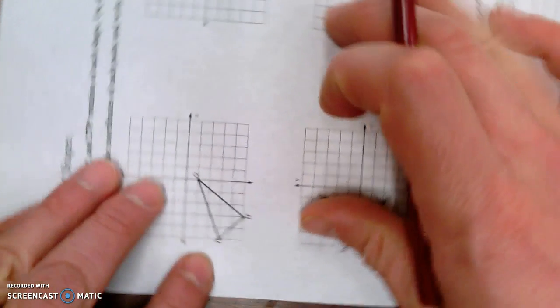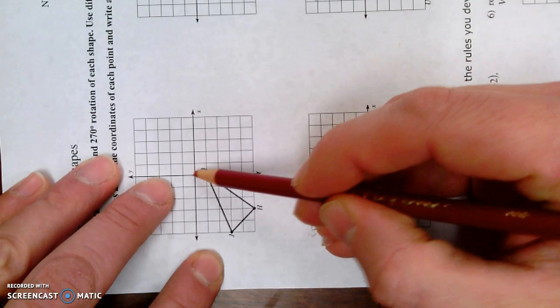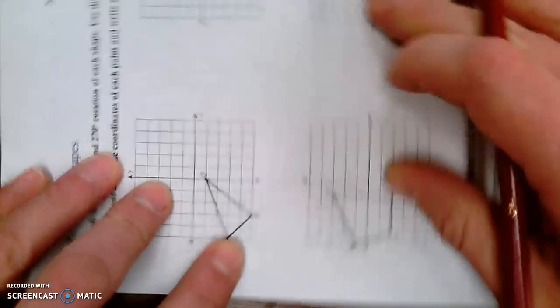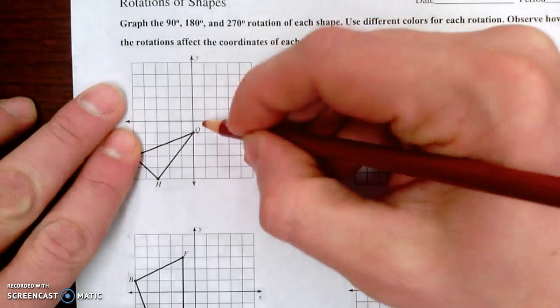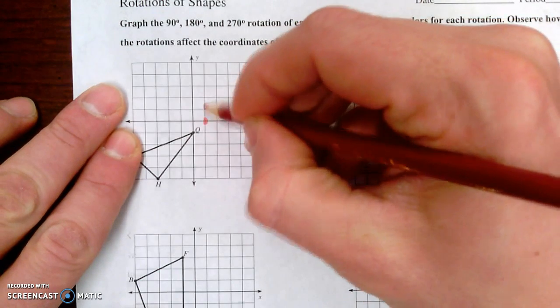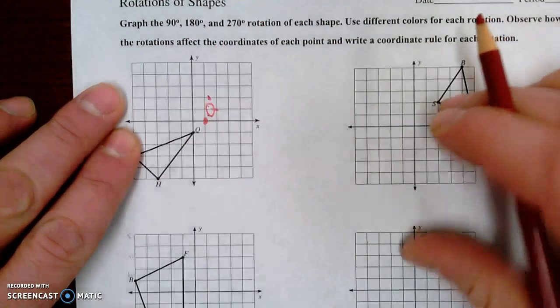I'm going to turn the shape, and I'm going to notice that point Q is 1 unit to the right of the origin. So I'm going to go back, and I'm going to plot point Q 1 unit to the right of the origin, and we'll call that Q prime.